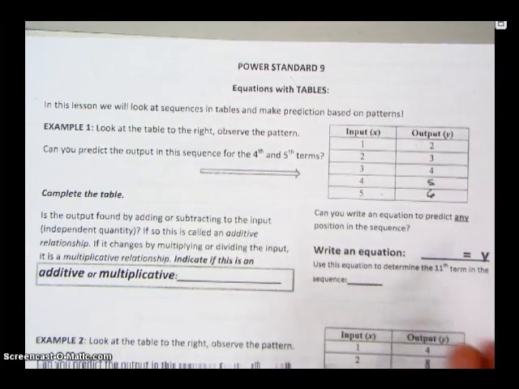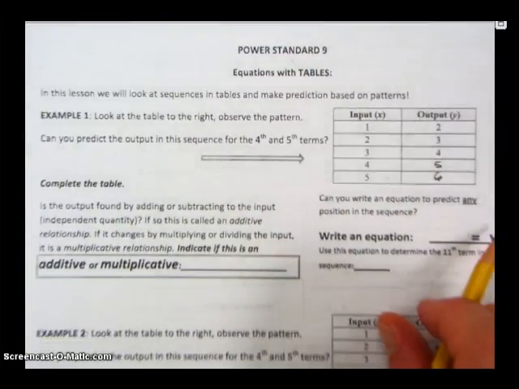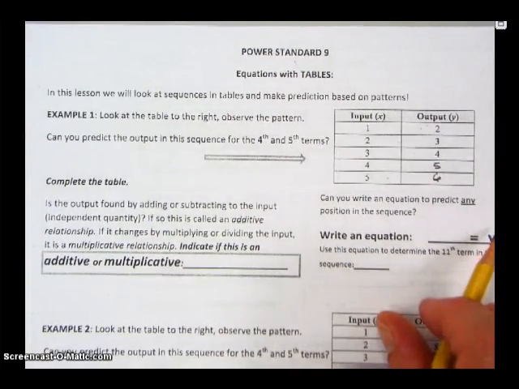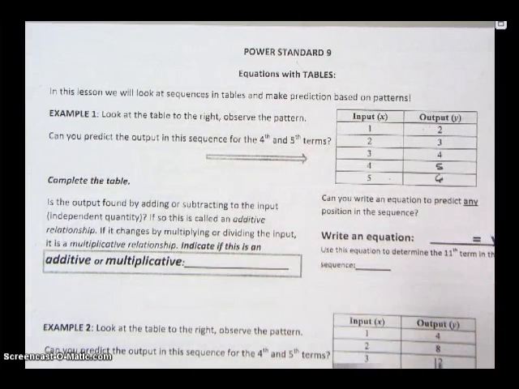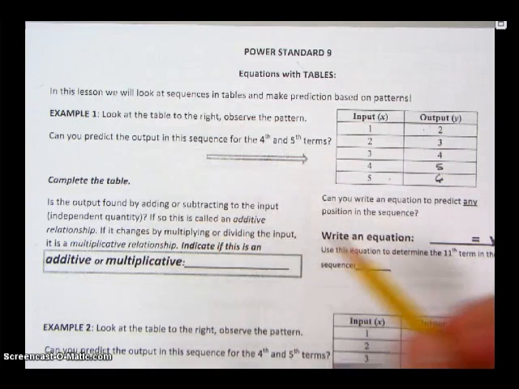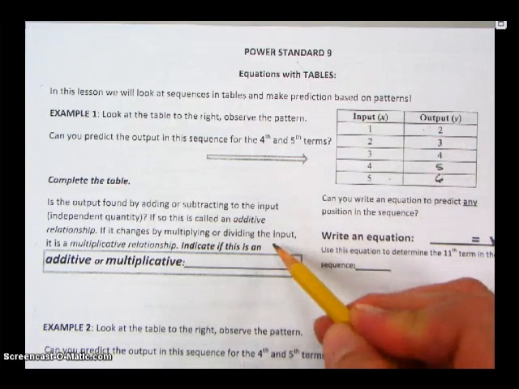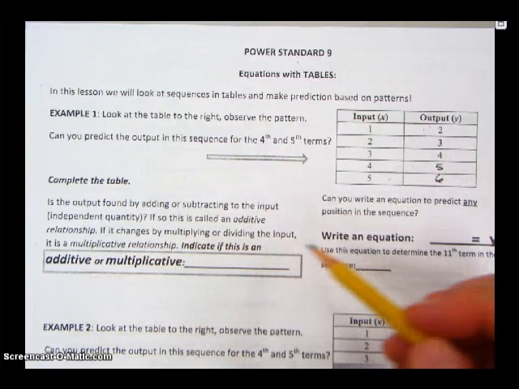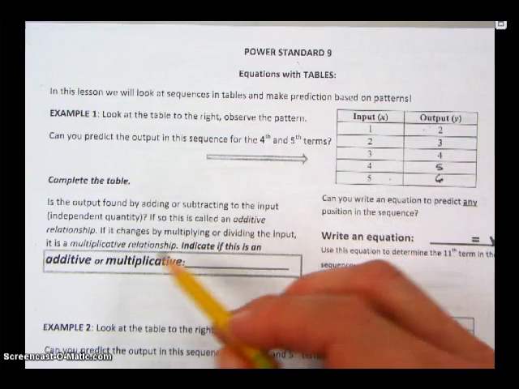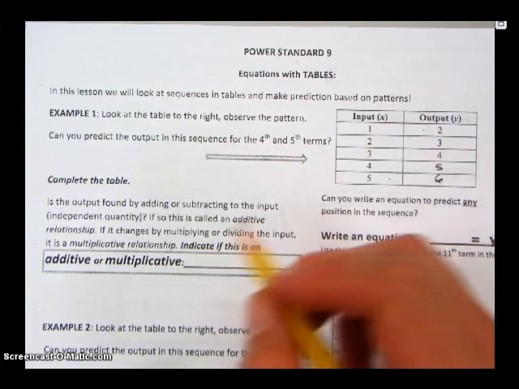All right. So now we're going to ask this question of ourselves: is the output found by adding or subtracting to the input, the independent quantity? If so, this is called an additive relationship. If it changes by multiplying or dividing the input, it is a multiplicative relationship. So we're going to indicate if this is additive or multiplicative. What do you think? It's additive.